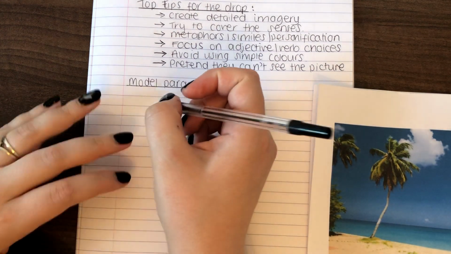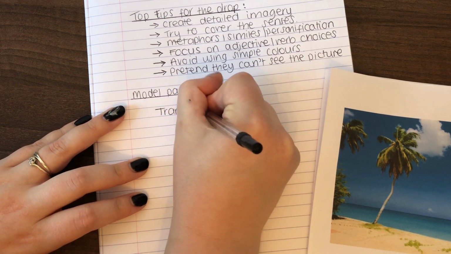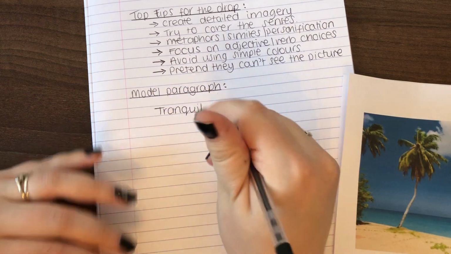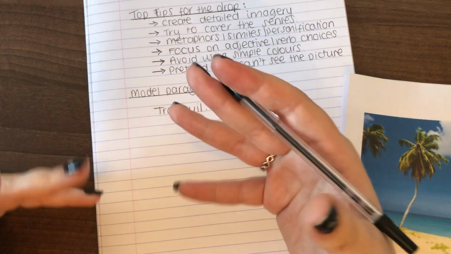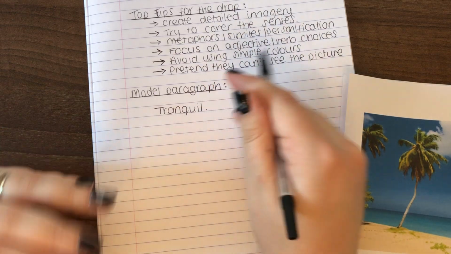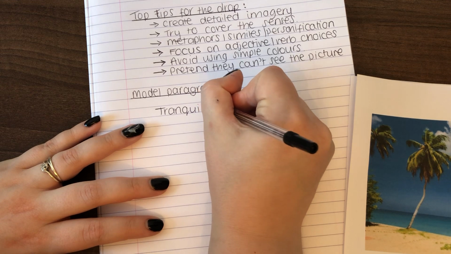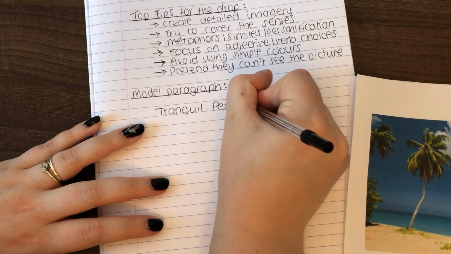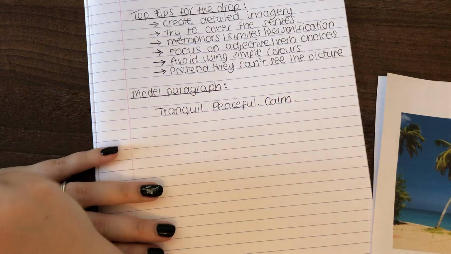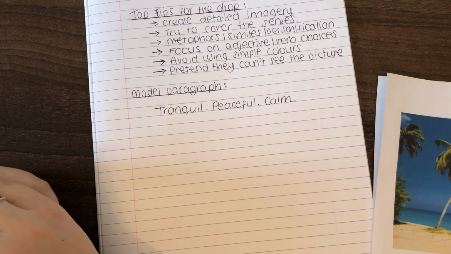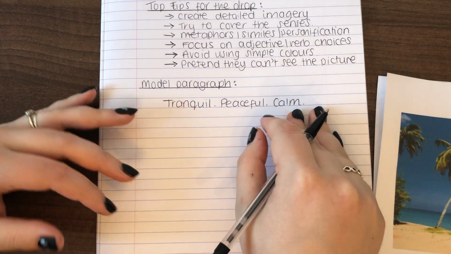So I'm going to start with a list of 3 adjectives. And to really slow down how the reader reads them, I'm going to write them as single words with full stops. Now, it's not technically grammatically correct, although we would call it a fragment sentence, but it's quite a nice way to start a piece of creative writing. So I'm going to go for tranquil, peaceful, calm, just like that.